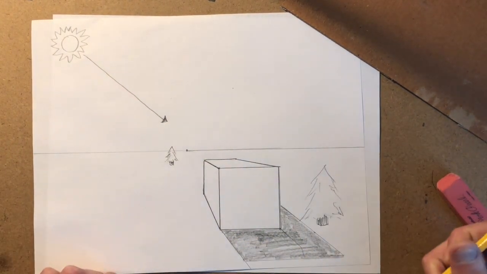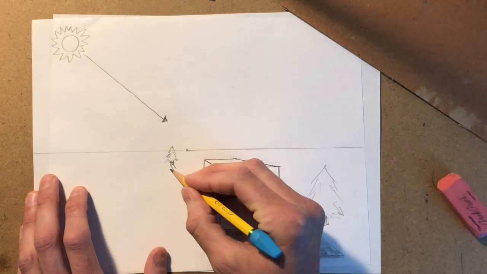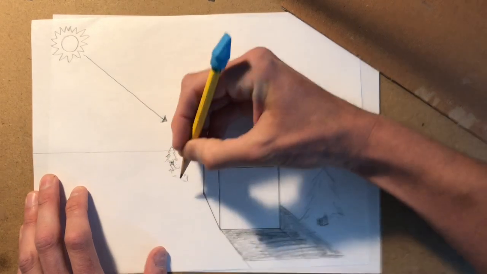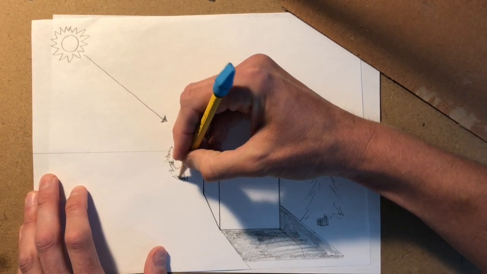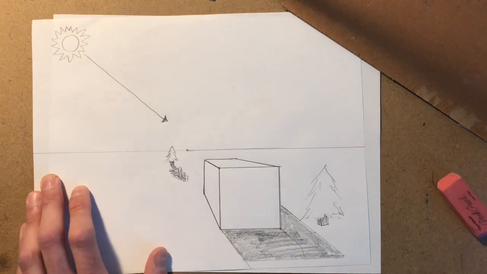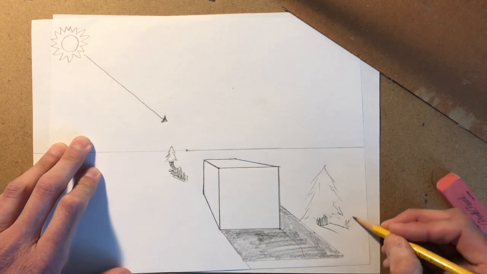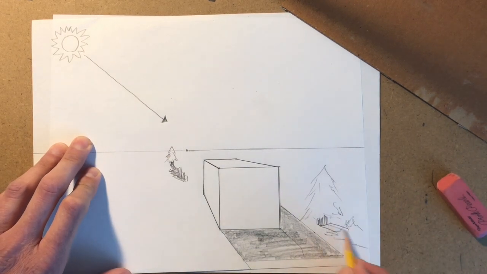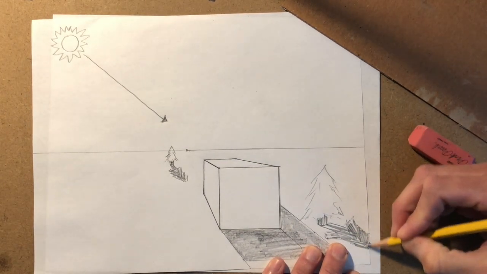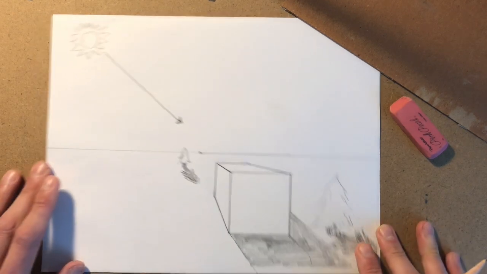And then the trees follow the same rule. So they're going to go at an angle, and then think about how the shape of the tree looks. The shape of the shadow is going to resemble the shape of the object that's creating the shadow. And then maybe even another shadow here. Little tree shadow. Maybe even underneath because they're so close together.